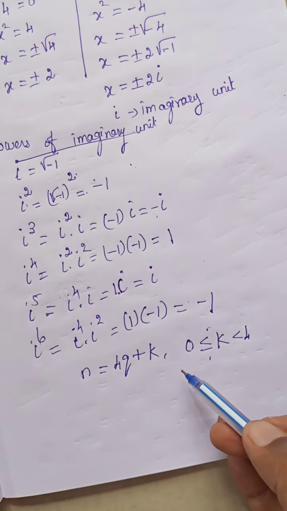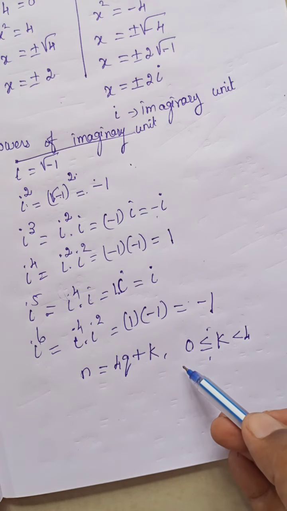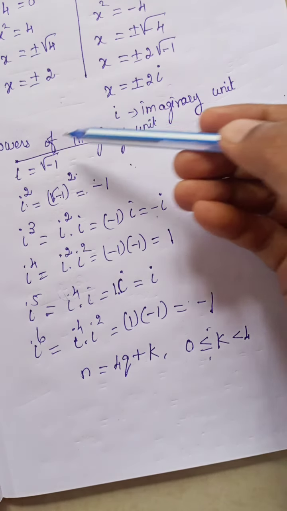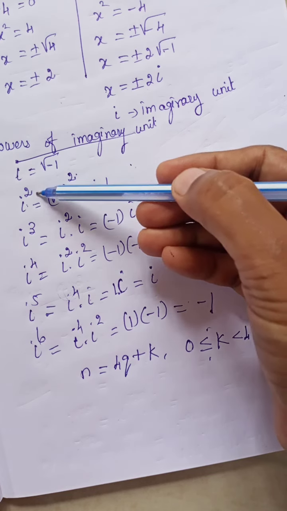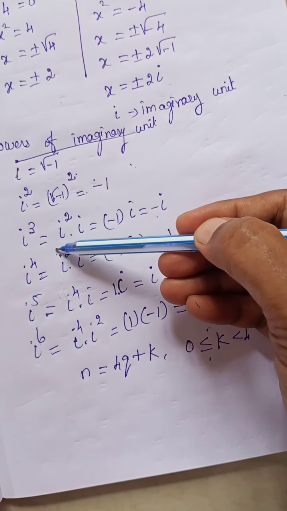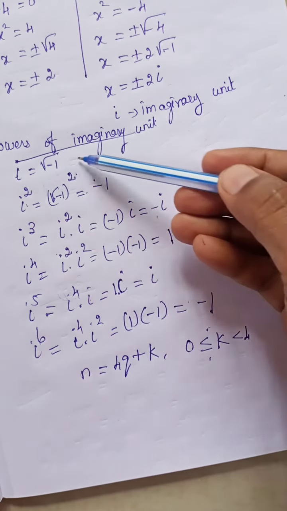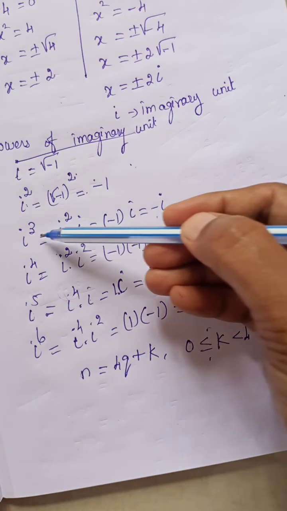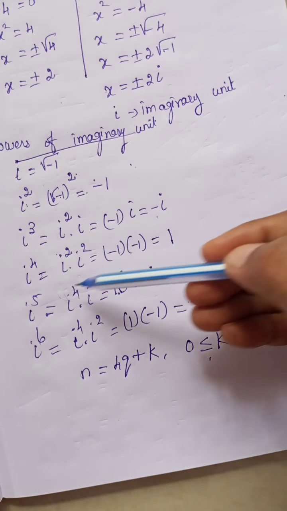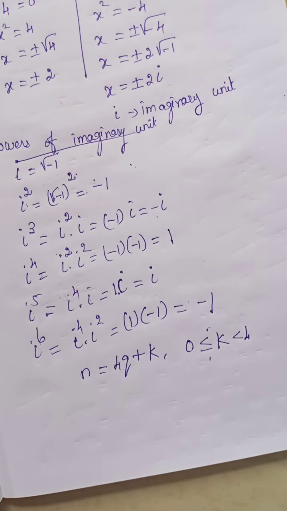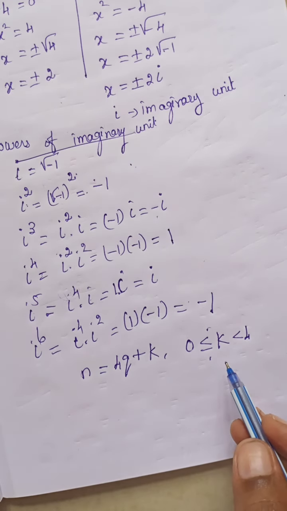Only for the remainder is it enough to find out the answer. The remainder may be i, i square, i cube, or i power 4. See, i square is minus 1, i cube is minus i, i power 4 is 1. Is that clear?